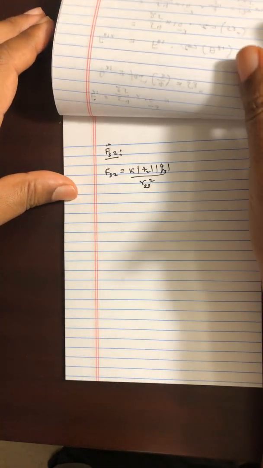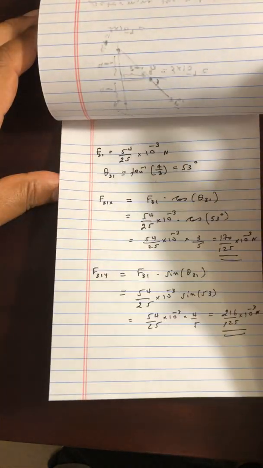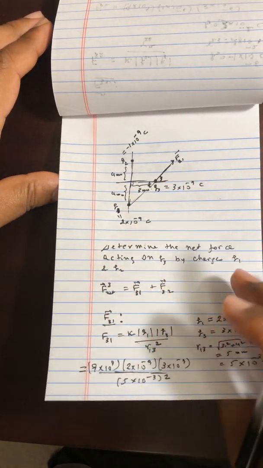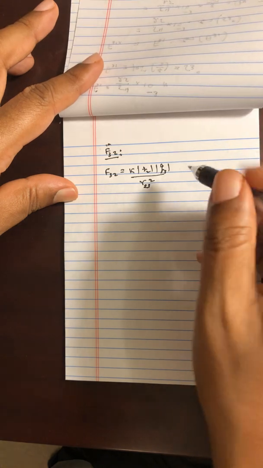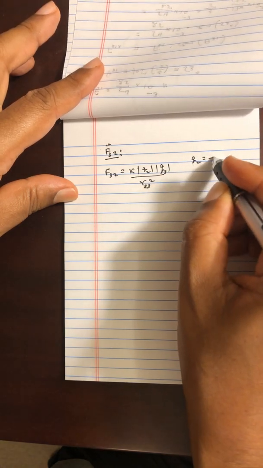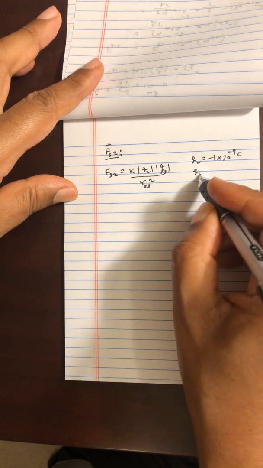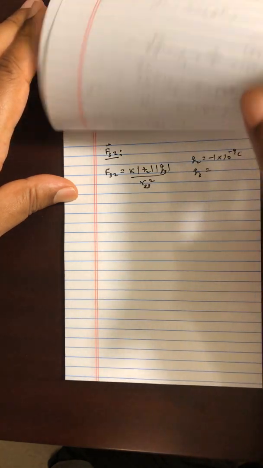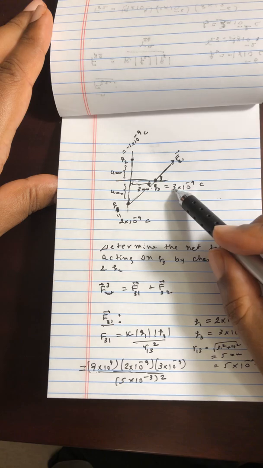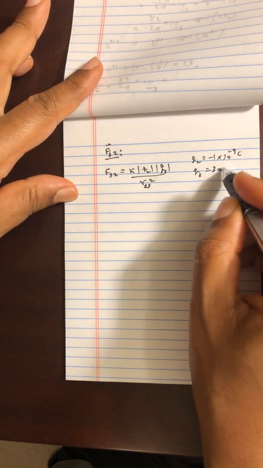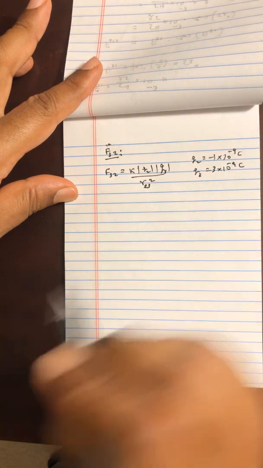Okay, let's look at the numbers. Q2 is right over here, negative 1 times 10 to the power of negative 9 coulomb. And Q3 is this charge over here, 3 times 10 to the power of negative 9 coulomb.